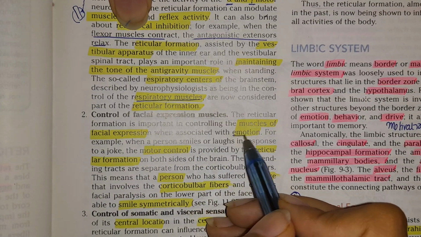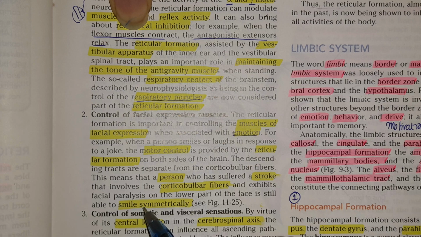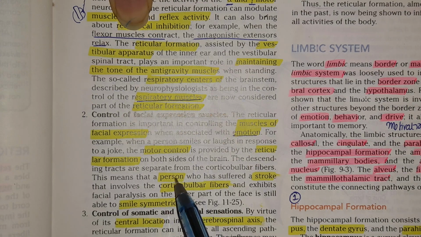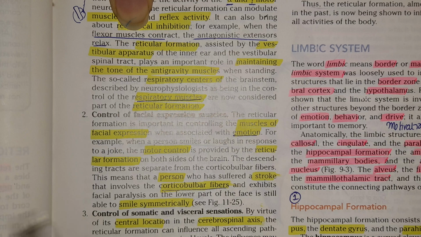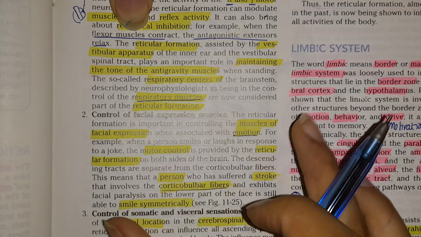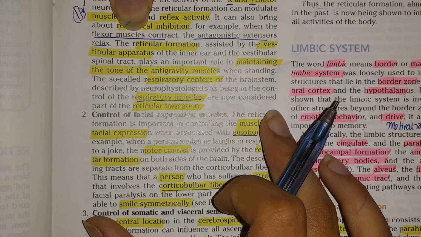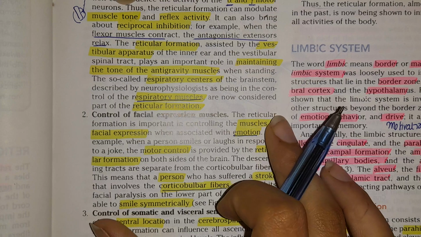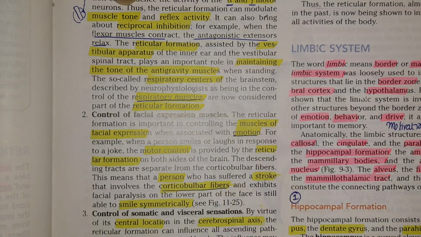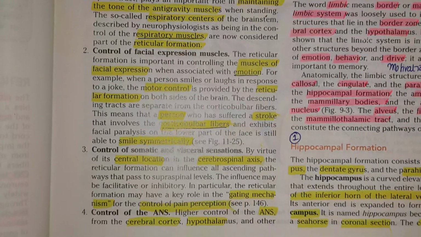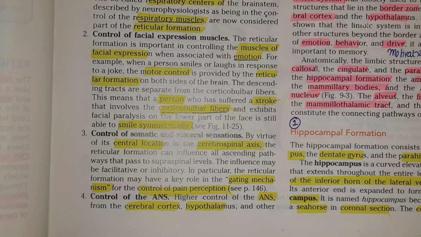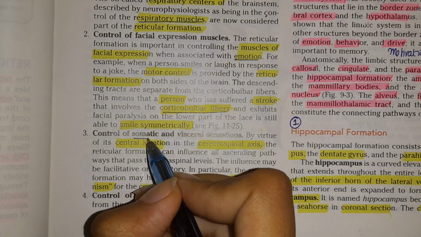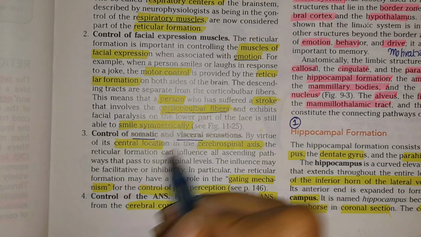So it is responsible for smiling symmetrically, even if the person has damage or a stroke and the corticobulbar fibers are damaged and completely paralyzed. So: control of facial expression, along with control of skeletal muscles. Then we have control of somatic and visceral sensations. Whenever we read it, we always consider that it has somatic as well as visceral components.